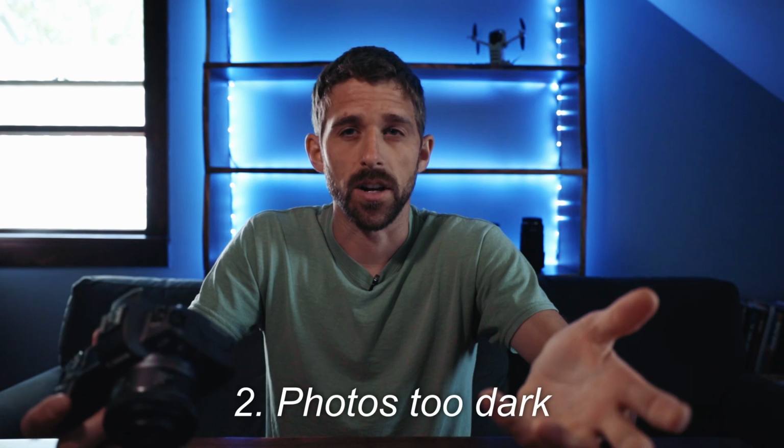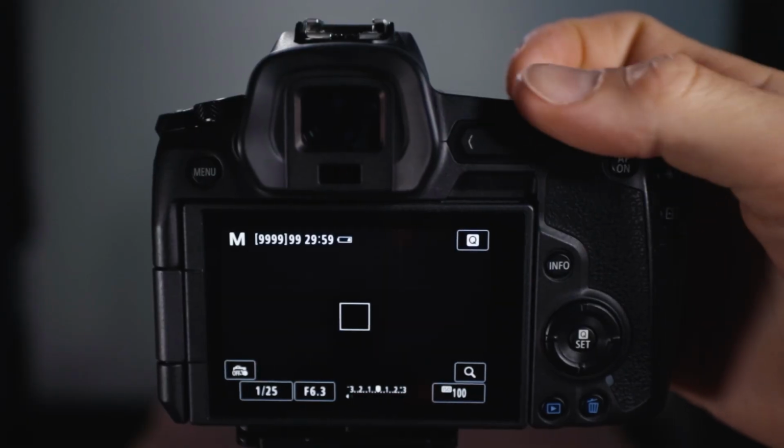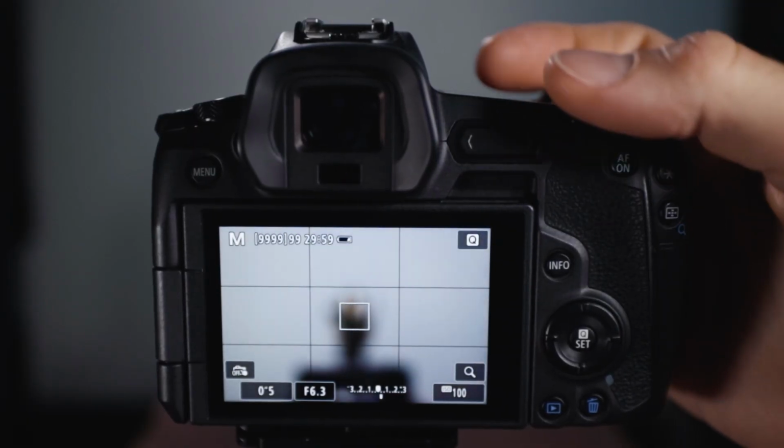Now, what if it's too dark? You've figured out what to do if it's too bright in your photos. What if it's too dark? Well, the opposite thing. You can decrease your shutter speed. So you're going to slow the shutter speed down, so you're letting more light in as the camera's taking that photo. It's slowing down that shutter speed. You're getting more light into that picture.